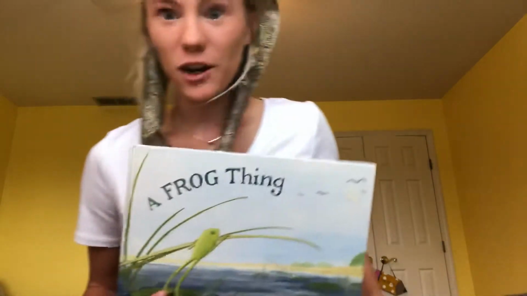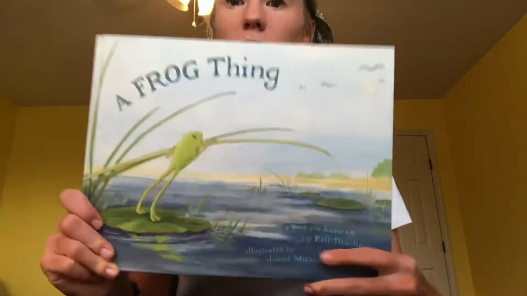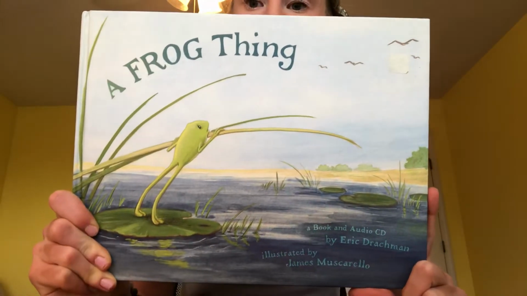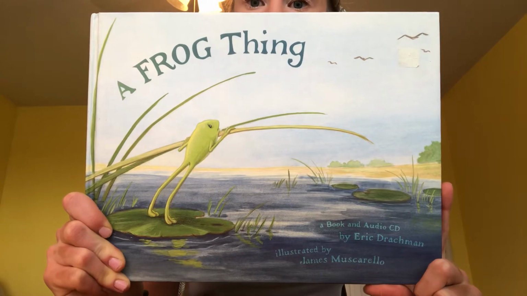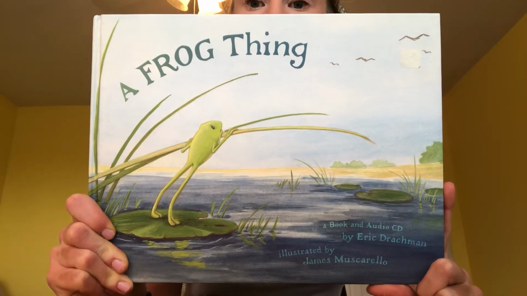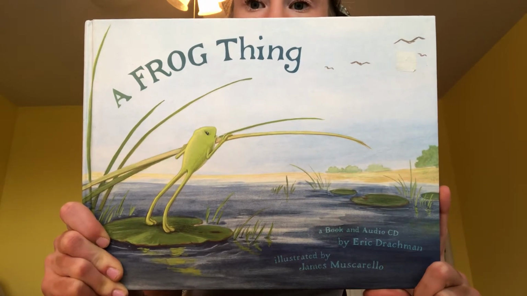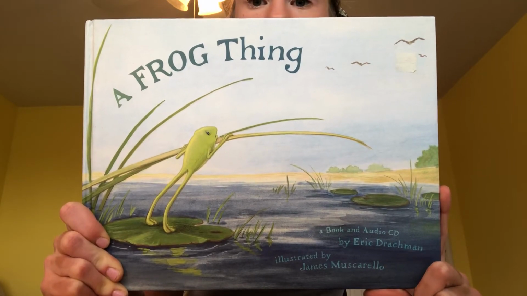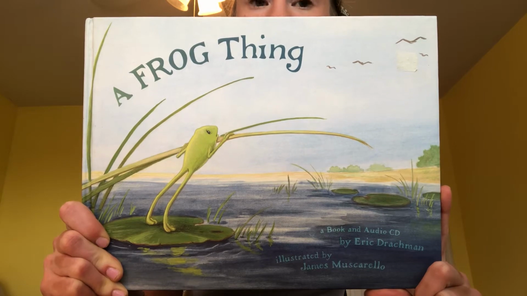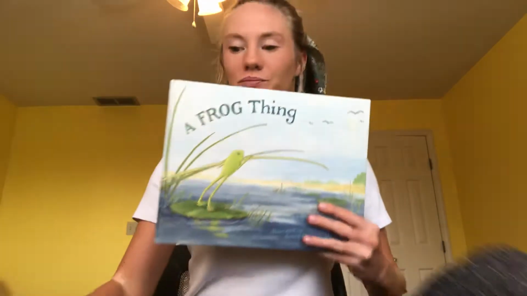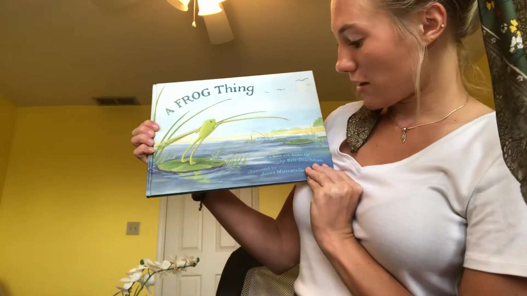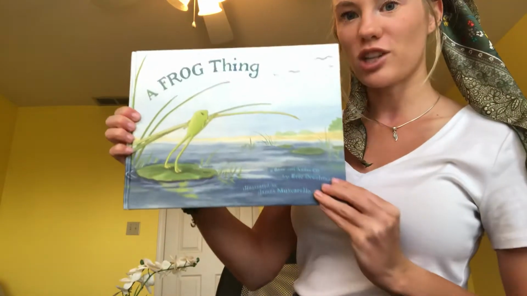So to get started, I do want you to look at the cover of the book again. I'll zoom in so you all can see it, and I want you to think, just by looking, maybe what it's going to be about. You can also think about those images that I showed you in the book. Just getting an idea, looking at the title, and we'll go ahead and get started. So, A Frog Thing by Eric Druckmann and illustrated by James Marcello.